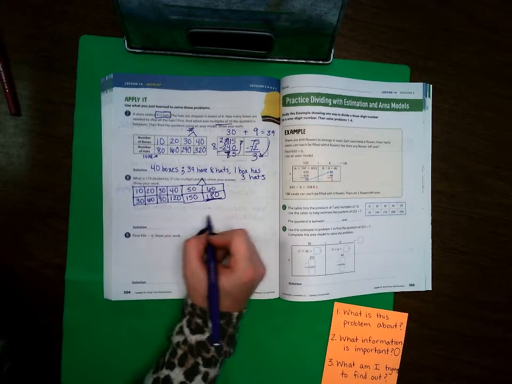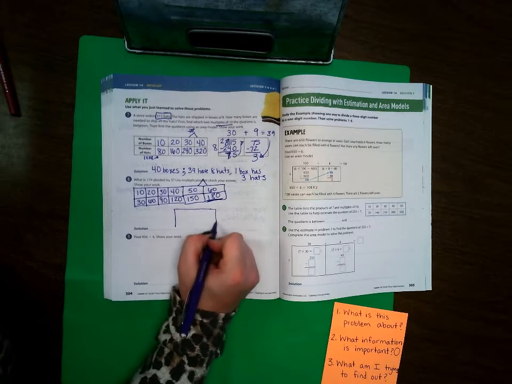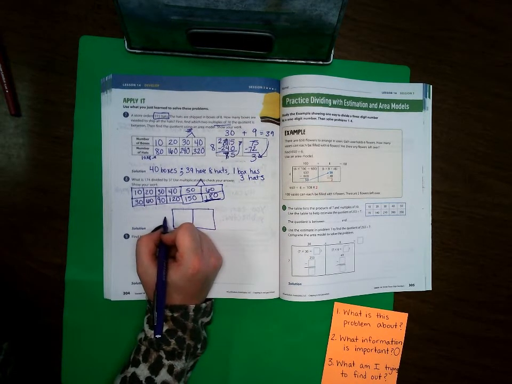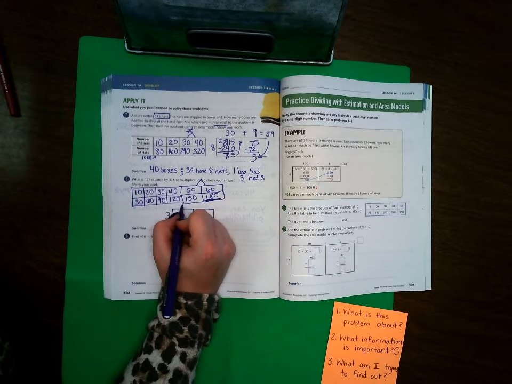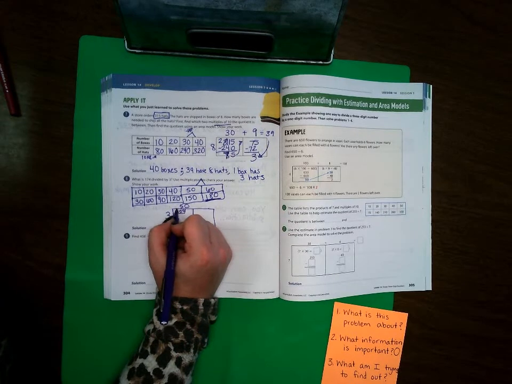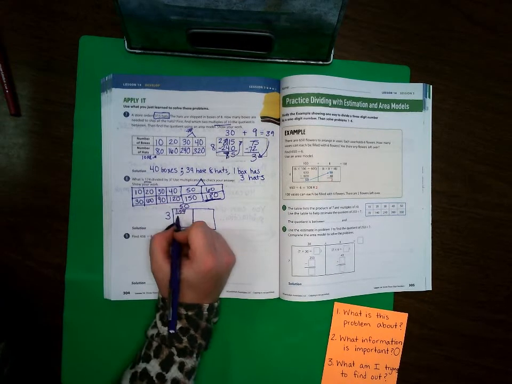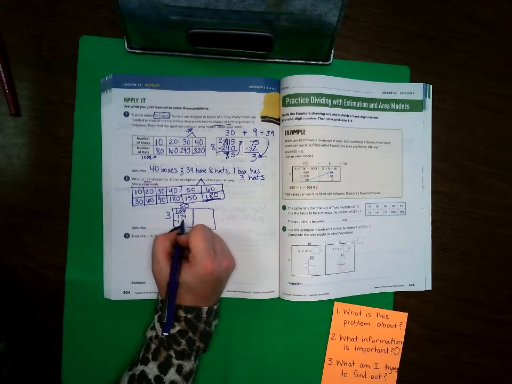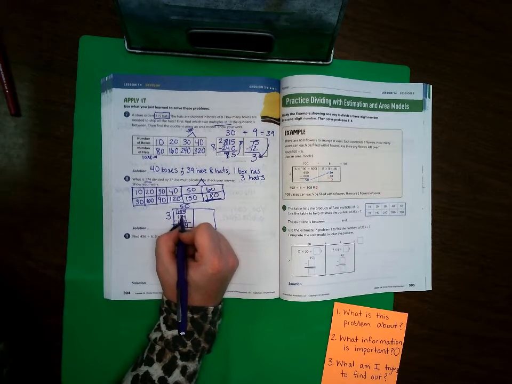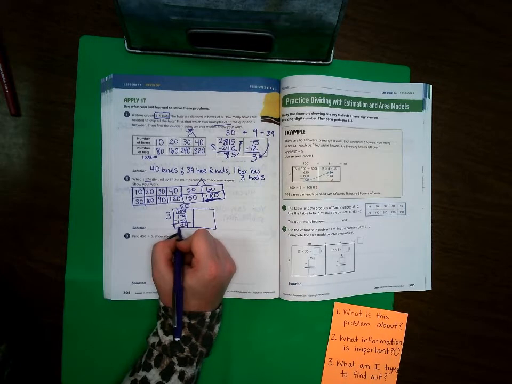So I'm going to start with 50 for my area model. So I'm going to put my 3 over here and my 50 on top. 3 times 50 is 150. So I need to take 174 minus 150 and see what I get. 4 minus 0 is 4, 7 minus 5 is 2, and then 0.